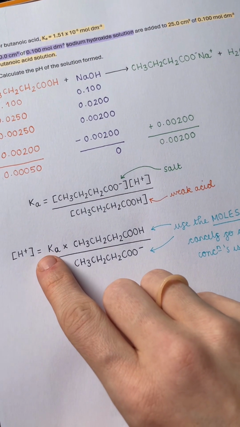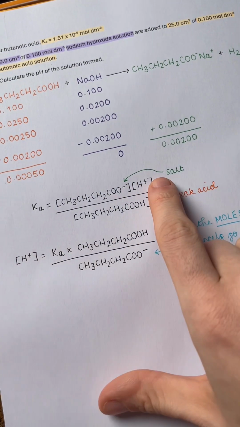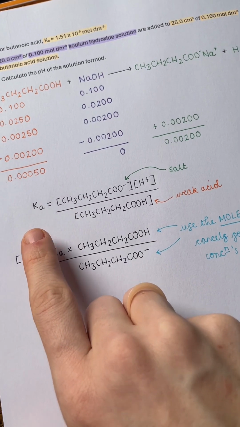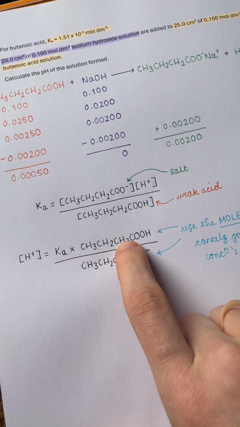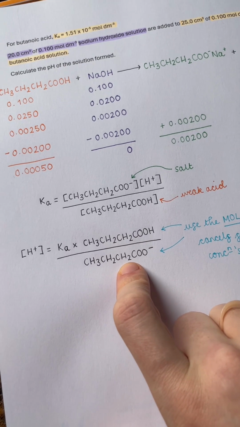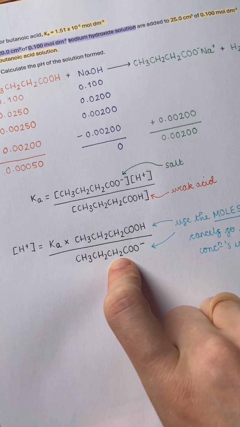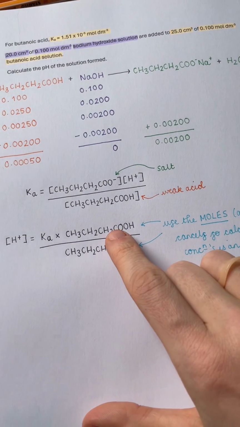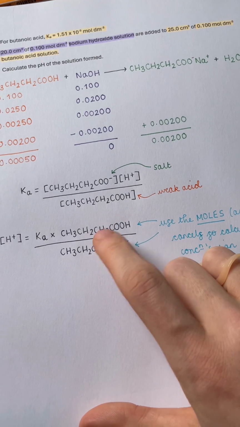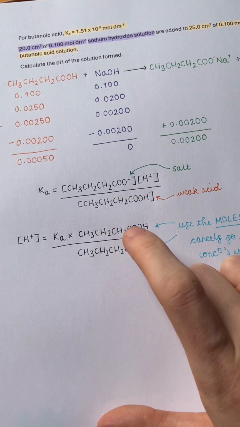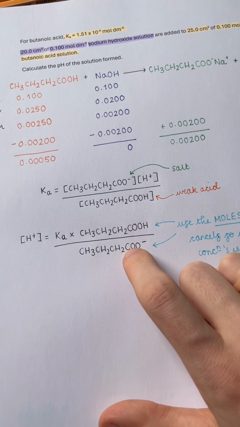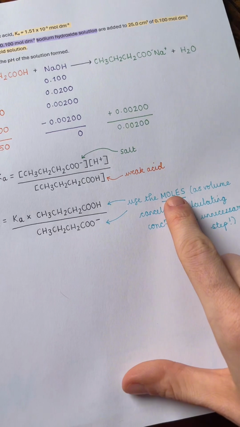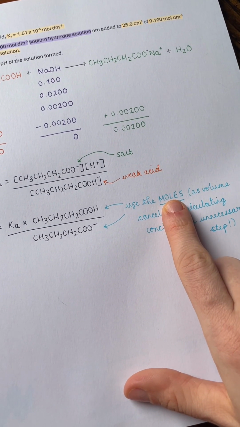Then you can see that I've rearranged my Ka expression to get H+ equals. So I've timesed up by the weak acid and then I've divided through by the salt. Now you'll also notice that I've dropped my square brackets for the weak acid and the salt. That is because, and I think this is a much easier way of working with buffer solutions, we can use the moles of the weak acid and the salt here. Now, this only works for buffer solutions, so please do not try and attempt to do this in any other acids and bases calculation.